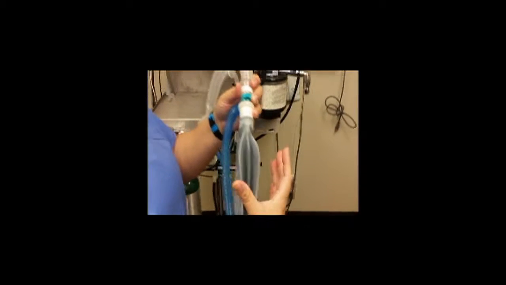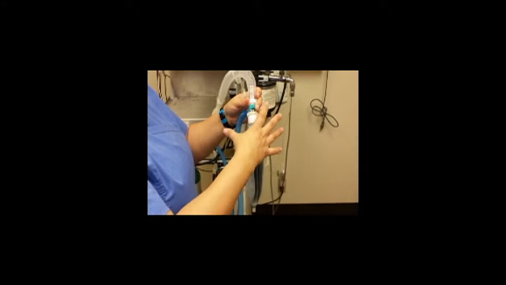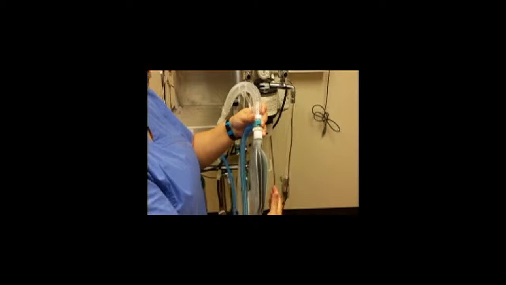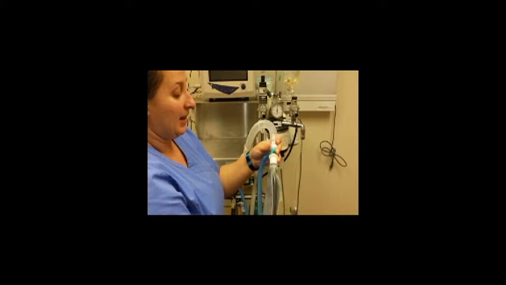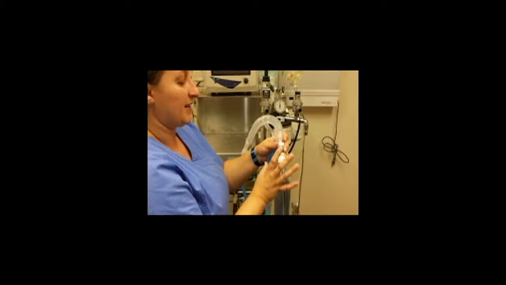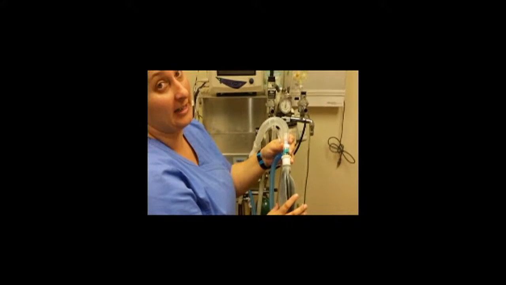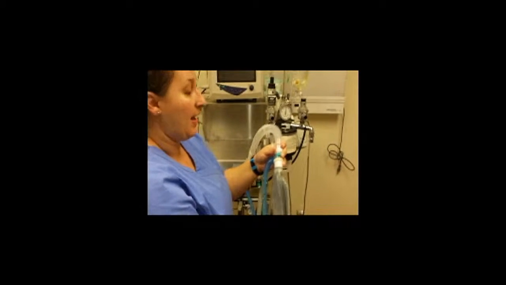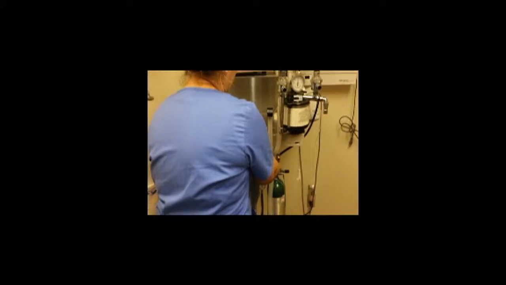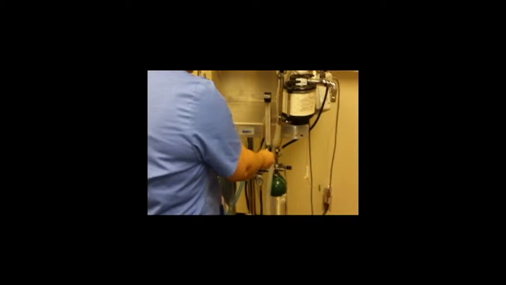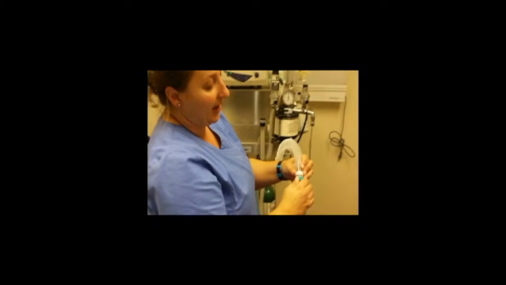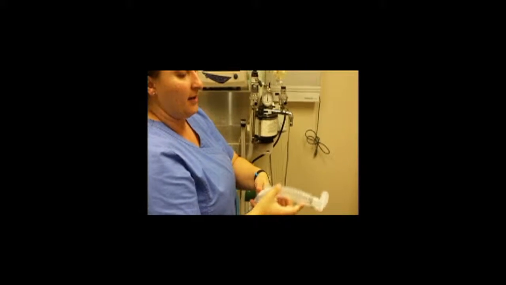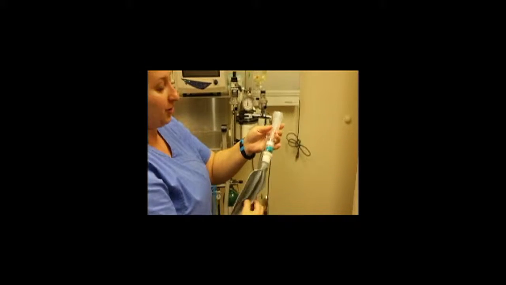But if it did, let's pretend it did, then it would be all smoothed out and all blown up, and there would be no wrinkles or crinkles on the bag. And that's what we're looking for, that the bag stays completely inflated for at least 10 seconds. And then I would close my flow meter all the way down. You don't have to crank it. And then go ahead and open the valve. And then it would be prepped for surgery.